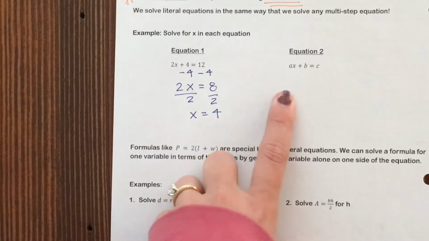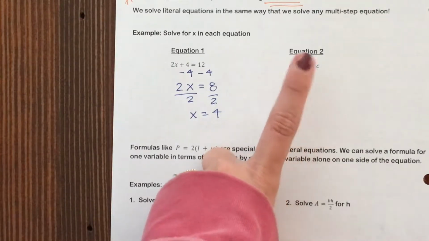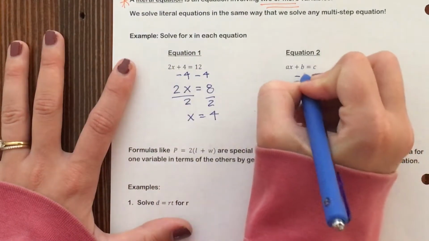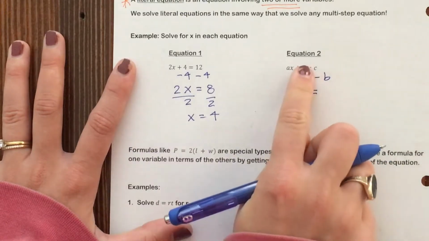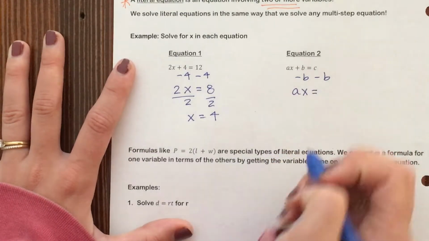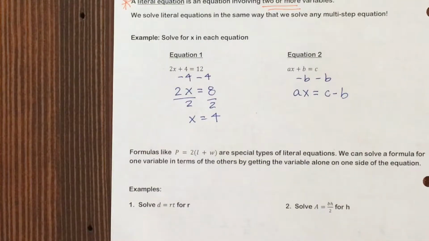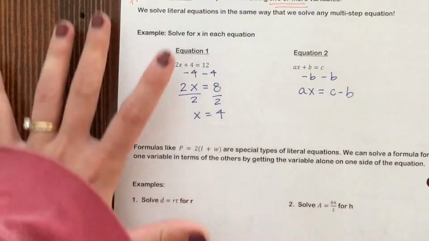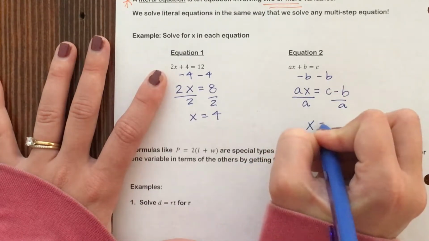Well, in example 2, or equation 2, I have AX plus B equals C, but I'm still solving for X. So similar to here, I'm going to first subtract B from both sides. Now, are C and B like terms? The answer is no, so I need to literally just write down C minus B. I can't combine those together. They're not like terms. And then I want to get X by itself, so it's A times X. So I'm going to divide both sides by A. And what you end up with is kind of a formula.